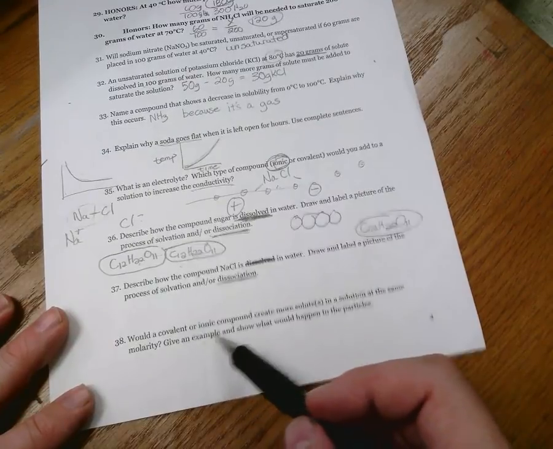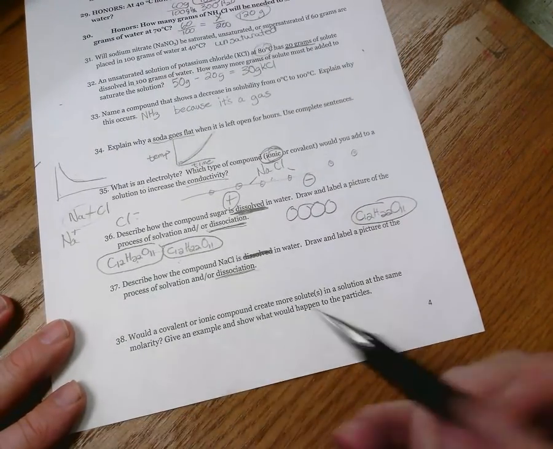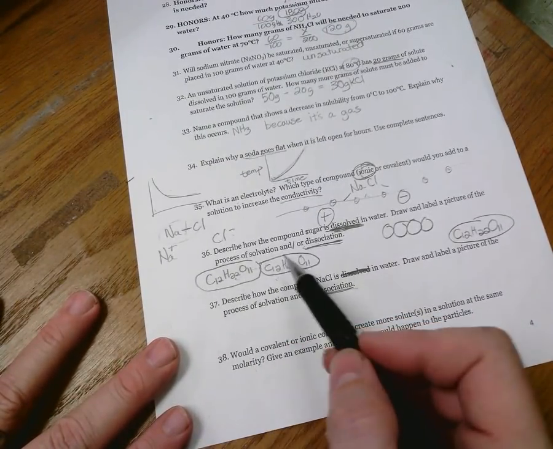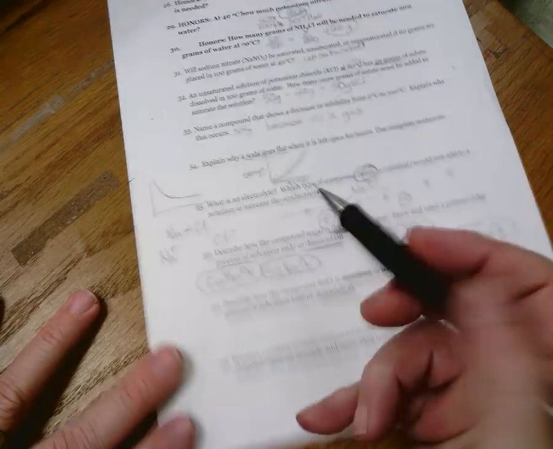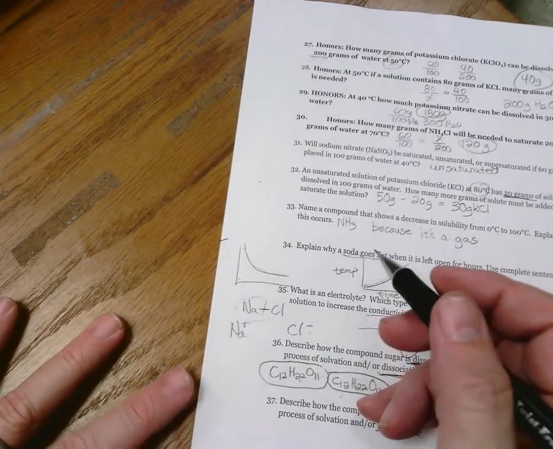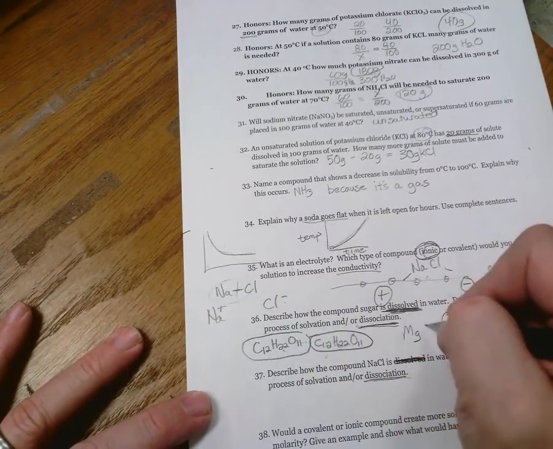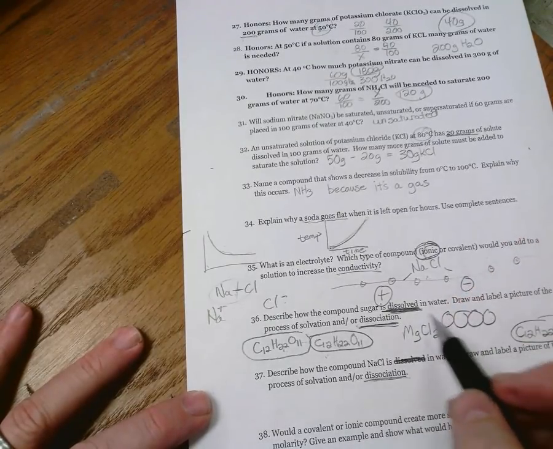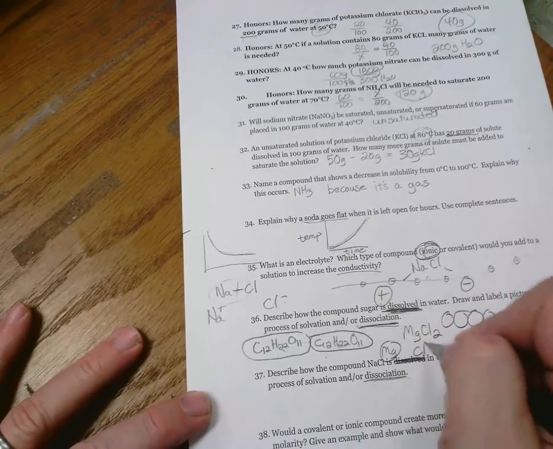Would a covalent or ionic compound create more solute in a solution at the same molarity? Well, let's think about that. If this is 2 molecules, it will fall into exactly 2 parts. If I have, let's say, an ionic compound of MgCl2, this will fall into a magnesium atom and 2 chlorine atoms.